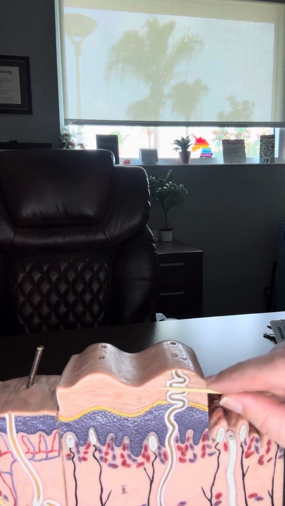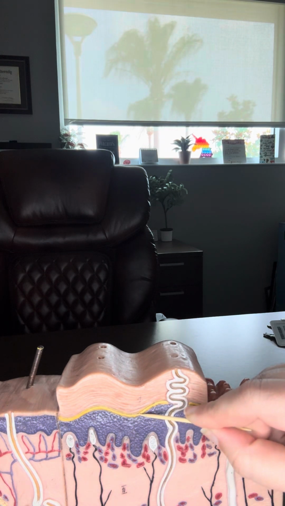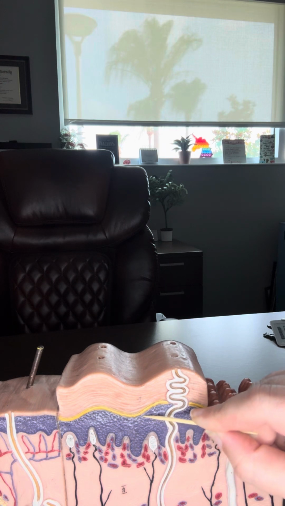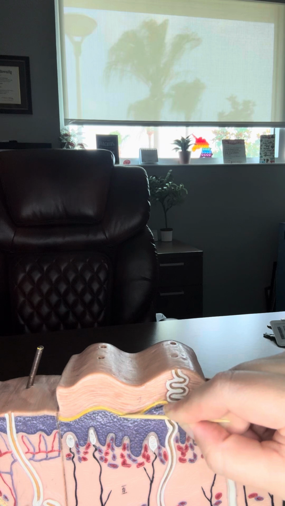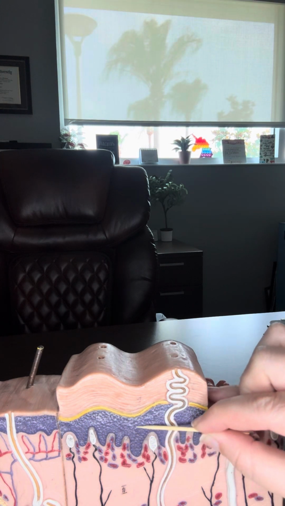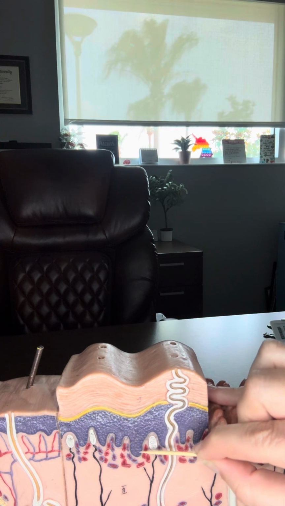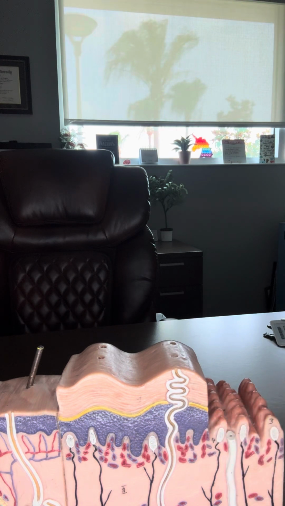So we have the stratum corneum, the stratum lucidum here in yellow, the stratum granulosum right here in this lighter purple color, just this area right here. The stratum spinosum, much thicker. And the stratum basale, just a thin layer at the bottom of the epidermis there in that dark purple color.